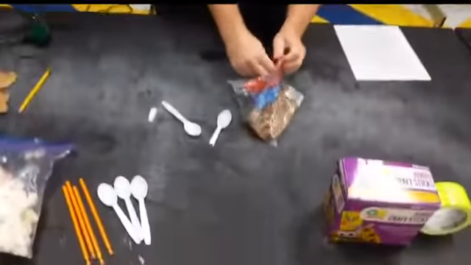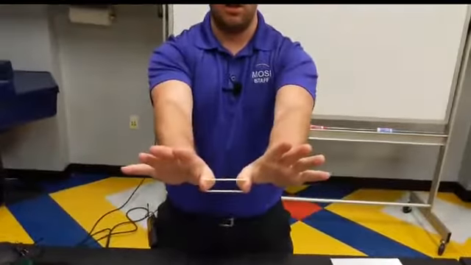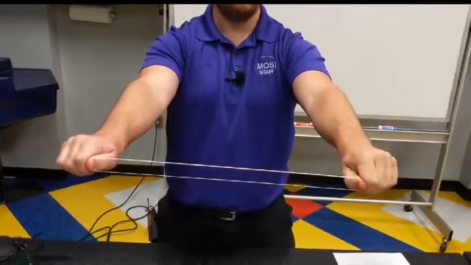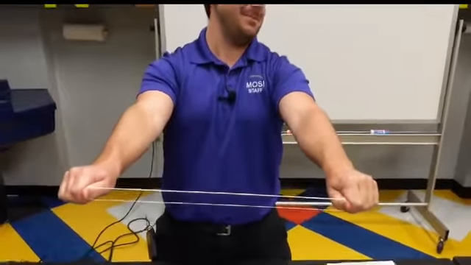Now, something like a rubber band or an elastic band, if you would, is going to be something that stretches quite a bit more. And you can see just how far it's able to stretch. And I'm going to keep stretching it, even though it's going to hurt my thumbs.